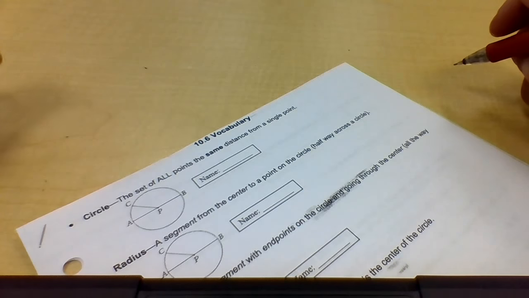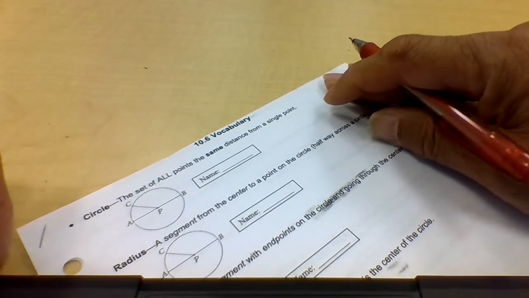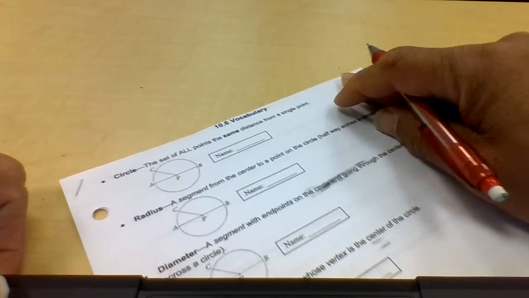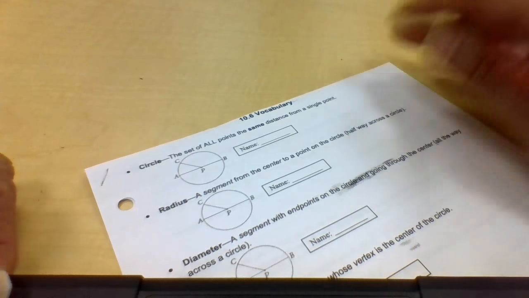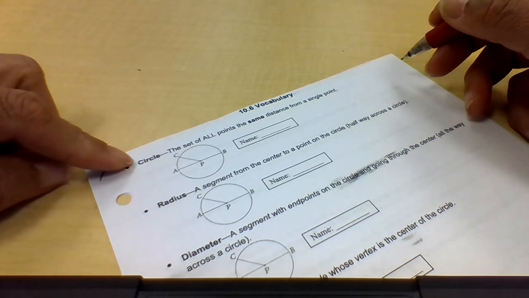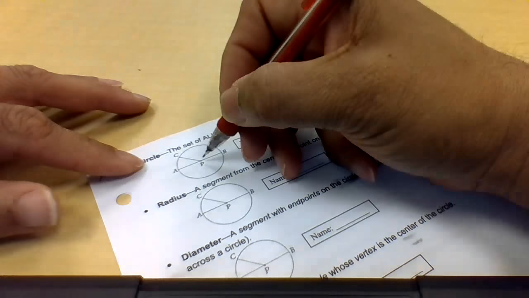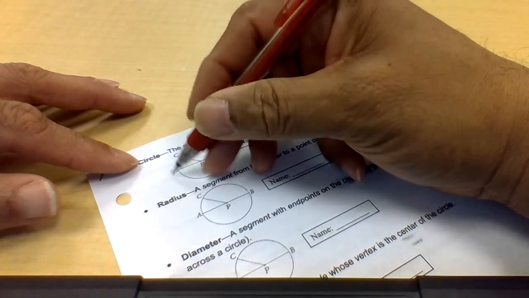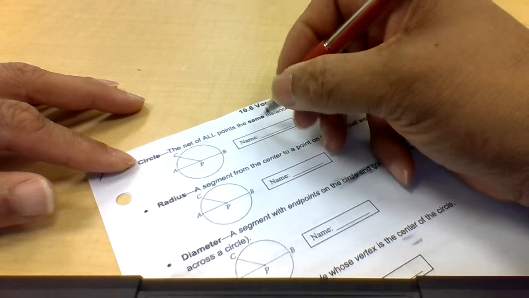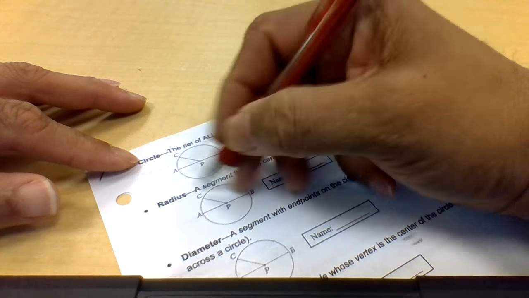All right, here we go with 10.6. The vocabulary, there's quite a bit of words here. Some of them you might know, some of them you probably don't. Circle, the set of all points the same distance from a single point. So from a single point, you can make what's called a circle, the same distance all the way around.